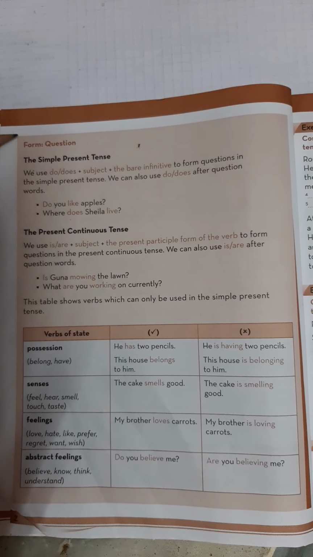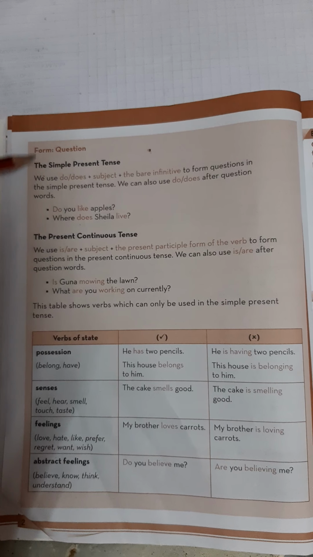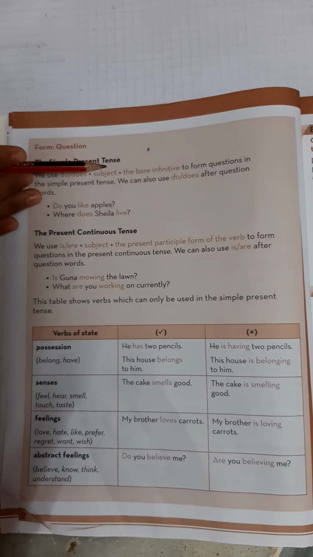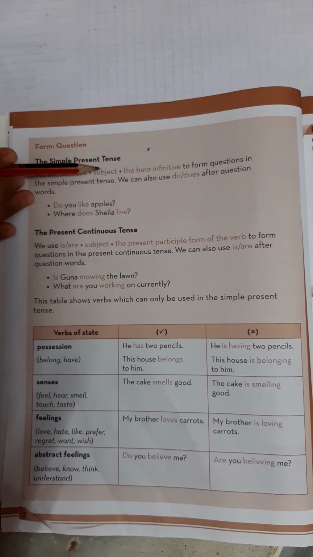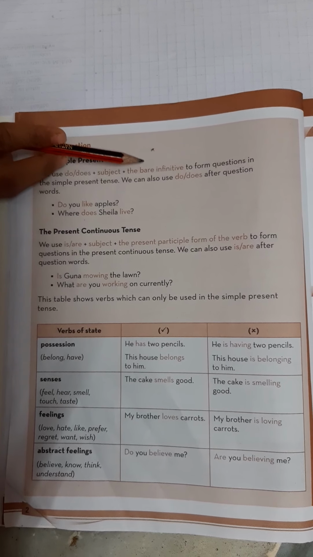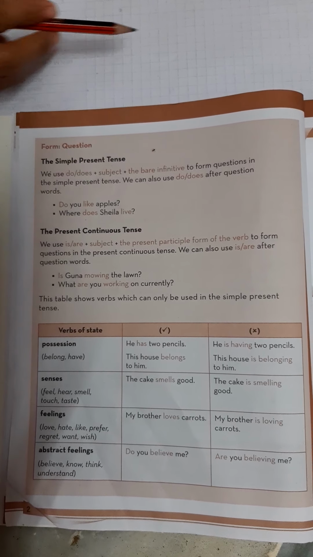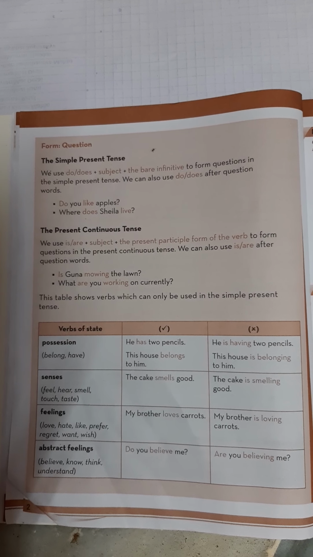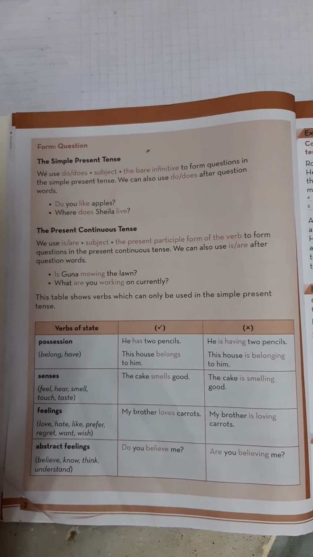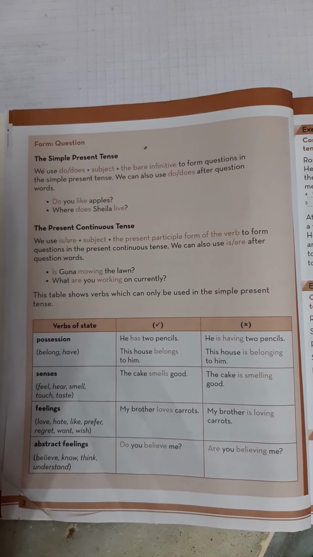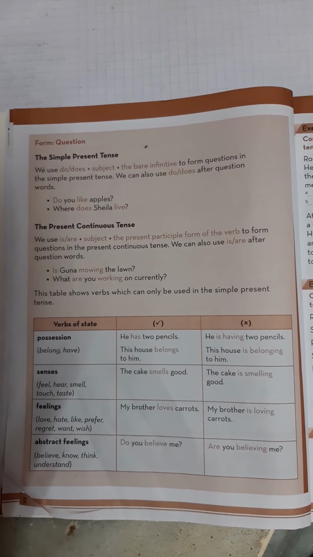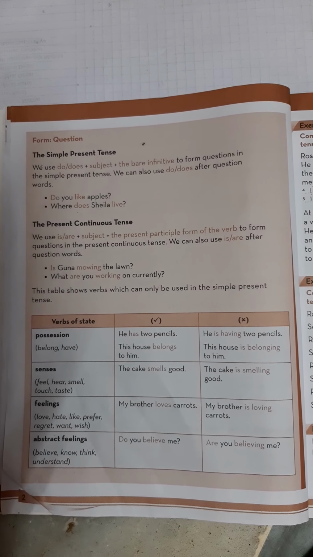Now let's see the question form. In the simple present tense we use do or does plus subject, that is I, we, you, they, he, she and it. It's called subjects. Then the bare infinitive, the verb without to. To form questions in the simple present tense, we can also use do or does after question words. Question words are WH questions like what, where, who, when. So we use do or does after question words.